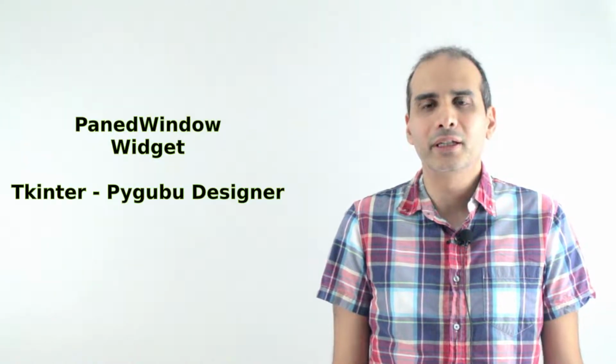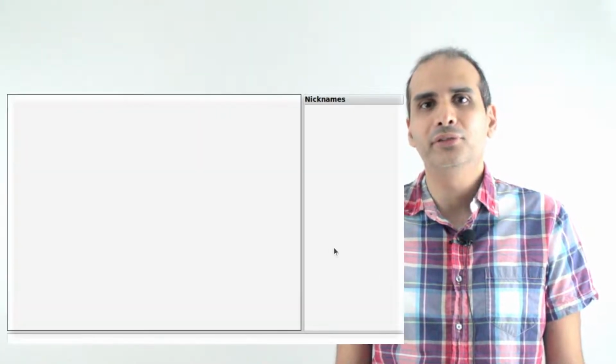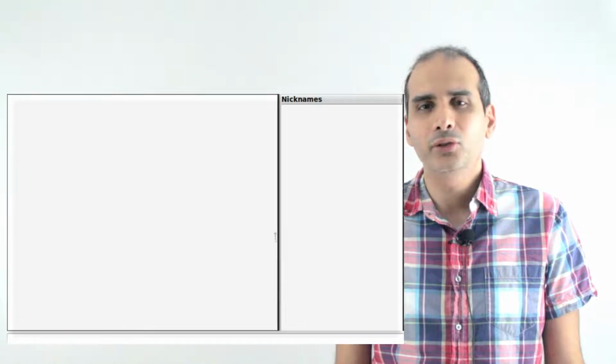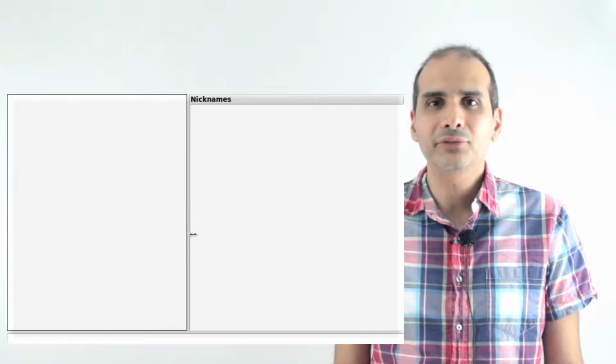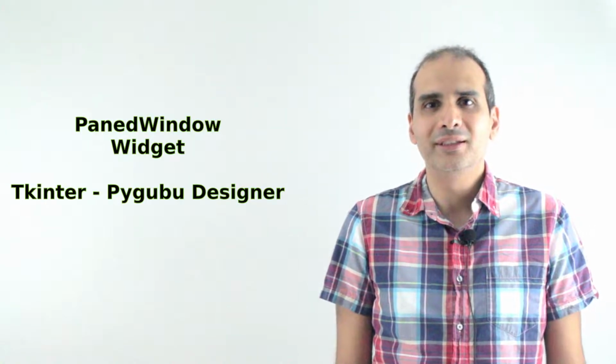I'll show you how to use a PanedWindow widget in Pygubu Designer. In the example project, we will create a chat user interface. It will contain two panes, one on the left and one on the right. The user will be able to resize the two panes by clicking and dragging. Join me as we start to look at the PanedWindow widget in Tkinter using Pygubu Designer.